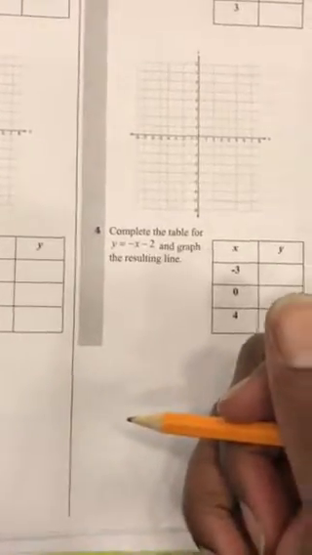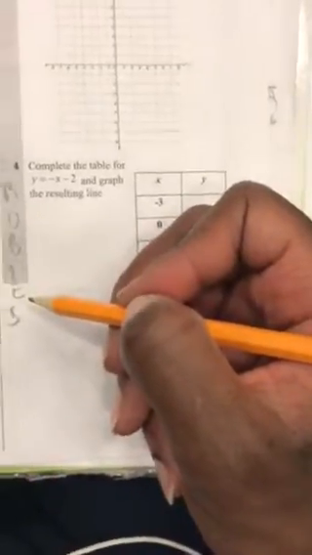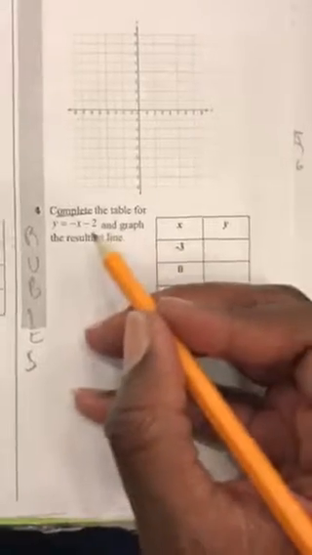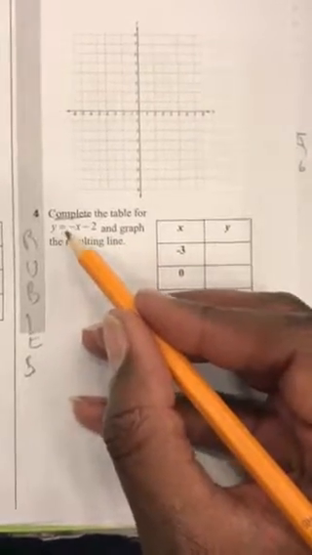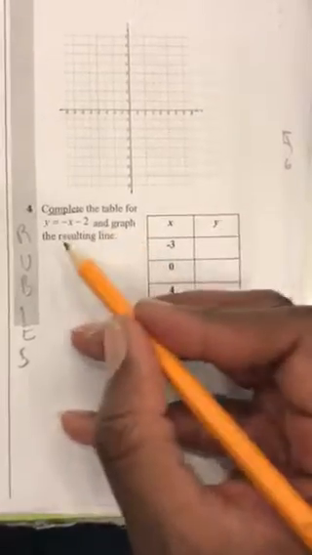Since this is a word problem, I'm going to be using RUBIES like we do with all of our problems. So I start by writing RUBIES on the side to remind me to read twice, underline important words, box numbers, make an image if there isn't one already. Also eliminate choices. Here there are no choices, so I don't have to eliminate anything. And then finally solve. So I'm going to complete the table y equals negative x minus 2 in the graph and graph the resulting line.